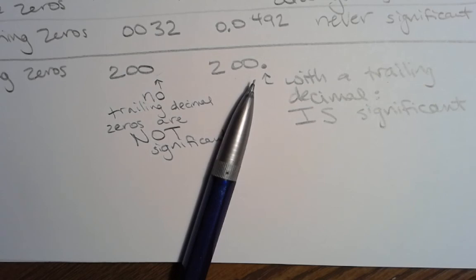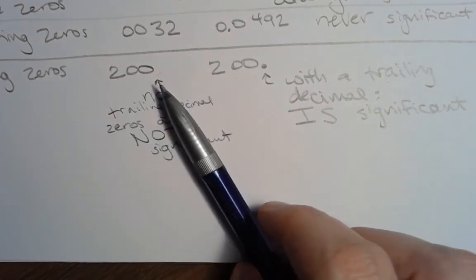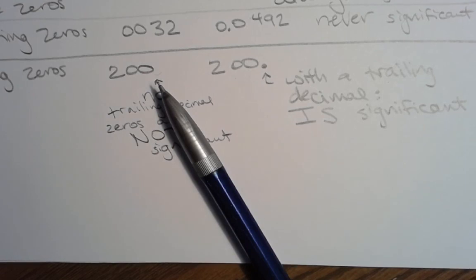We're totally confident it is exactly 200. It is not 199. We know with great confidence it is exactly 200. To show that, we write that trailing decimal. Over here, we did not write a trailing decimal. It's 200 with no decimal.